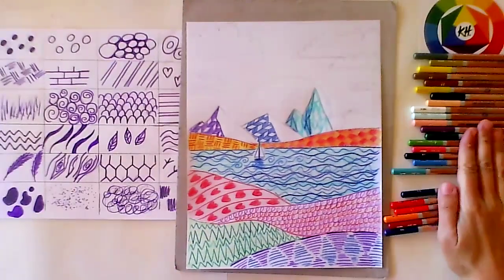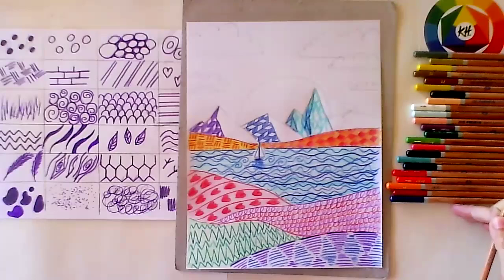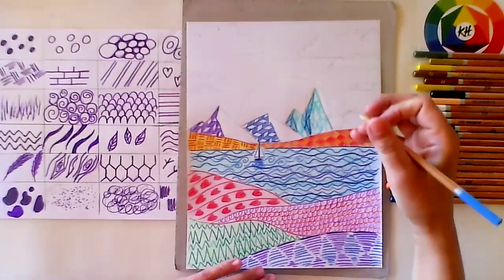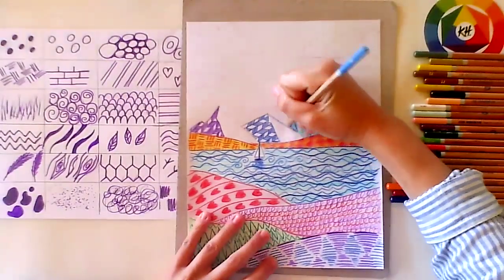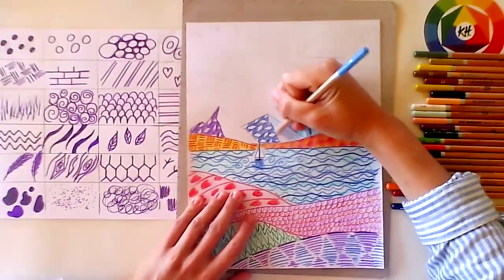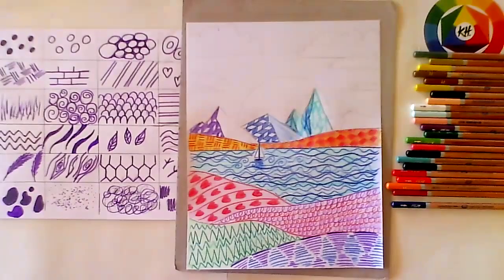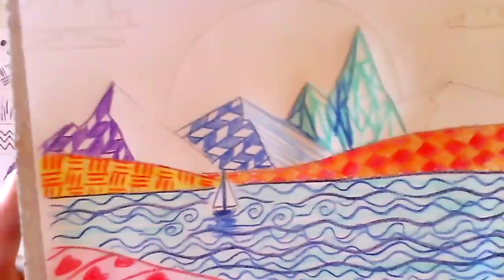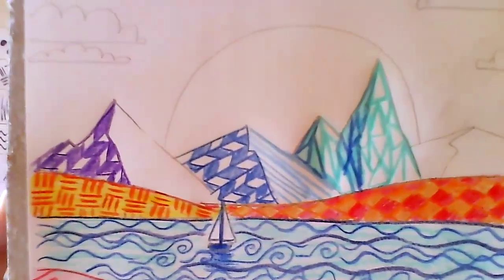And of course, you don't have to go that complicated. You can also have only just like stripes, for example. Choose the inclination and just go for the stripes.